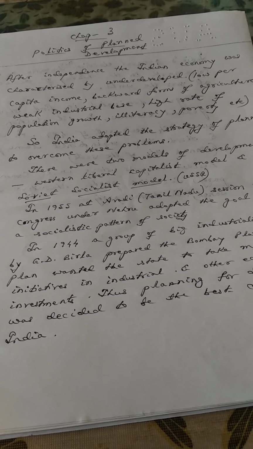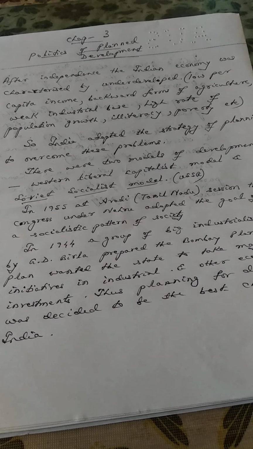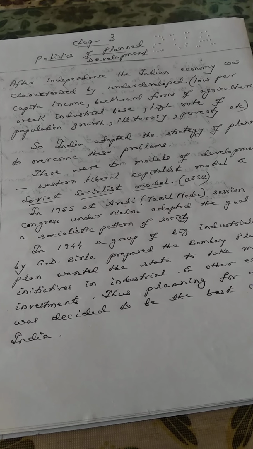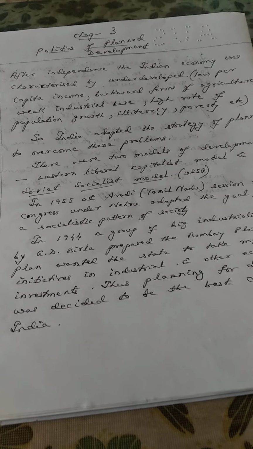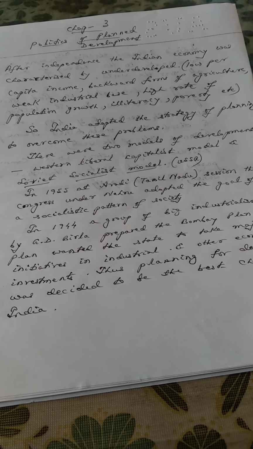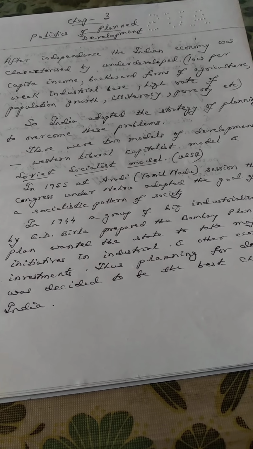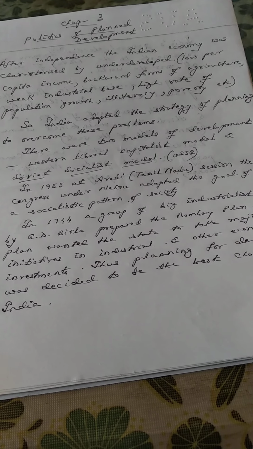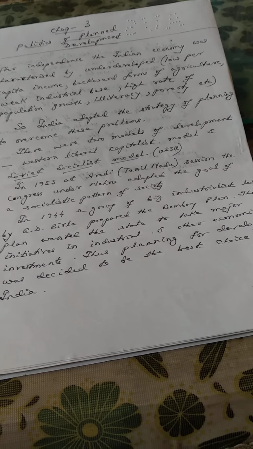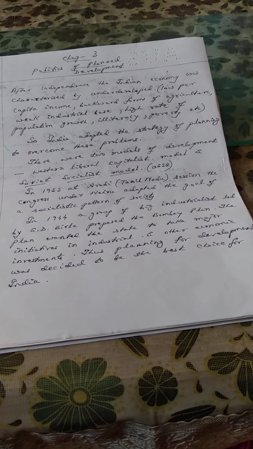In 1955 at Avadi, Tamil Nadu, a session was held by the Congress under Nehru, and in that session they adopted the goal of a socialistic pattern of society. Socialistic pattern of society means the Soviet model of society planning. In 1944, a group of big industrialists led by G.D. Birla prepared the Bombay Plan. First of all, the Planning Commission didn't come directly. They prepared the Bombay Plan, and in that plan, they wanted the state to take major initiatives in industrial and other economic investment. Thus, planning for development was decided to be the best choice for India.